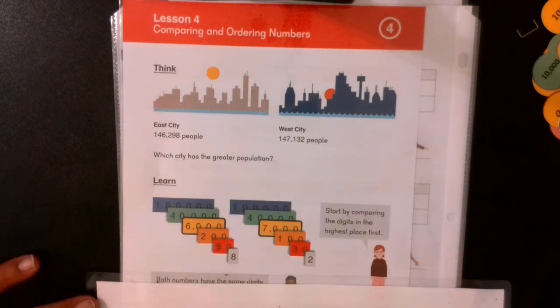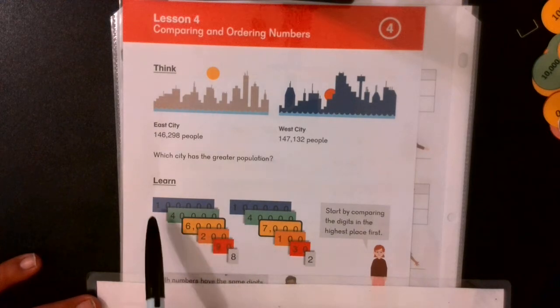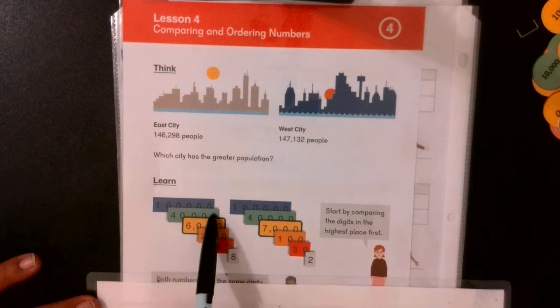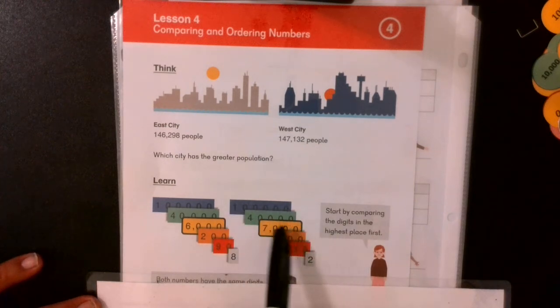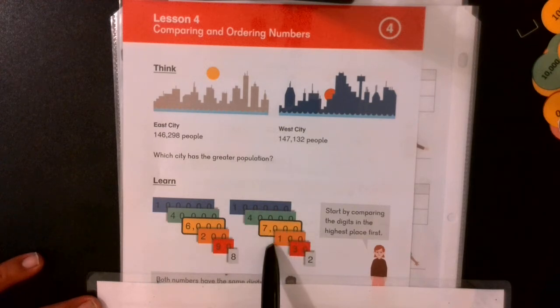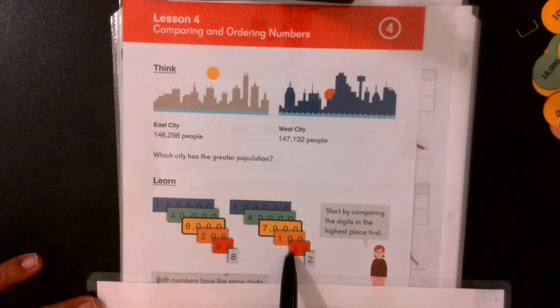So let's think about this. So now what do we learn? If I pull this down, here's 100,000. Here is 40,000. Here is 6,000. Here is 2,000. Here is 90 and 8 ones. Here we have 100,000. Here we have 40,000. Here we have 7,000. Here we have 10,000. And we have 30 and 2 ones.